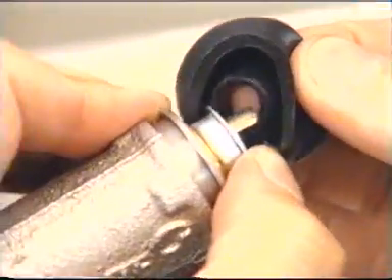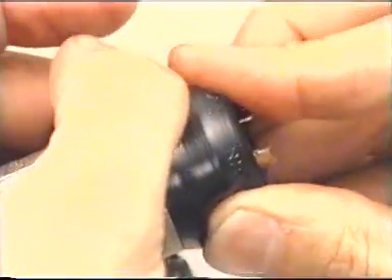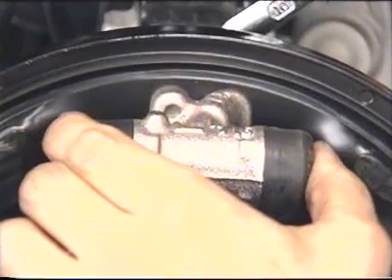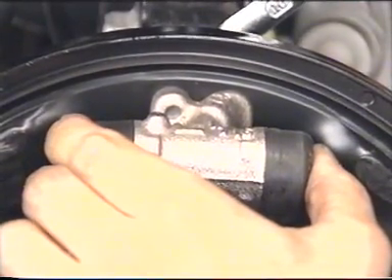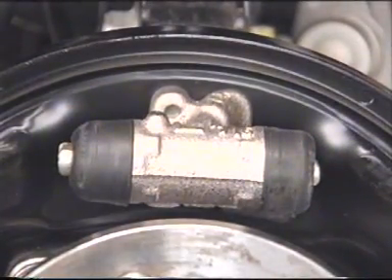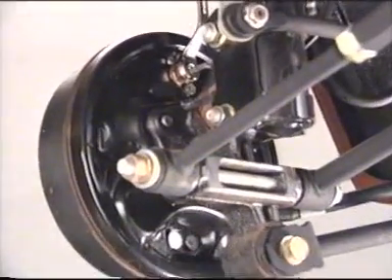Assemble the boot. Assemble the wheel cylinder to the backing plate using two bolts. When connecting the brake tube, use the SST as shown here.